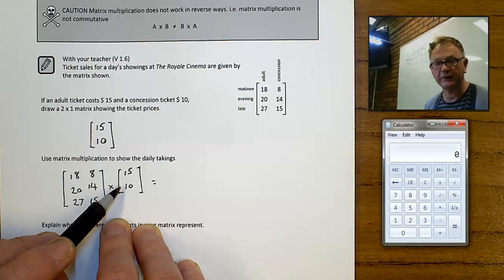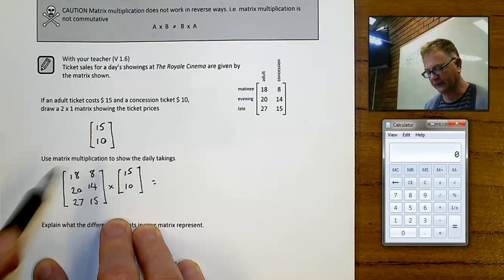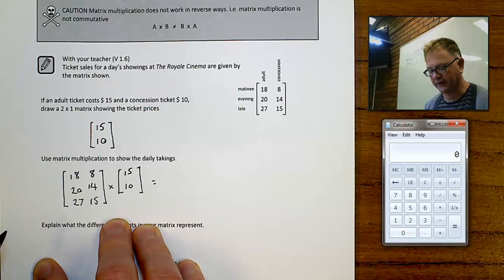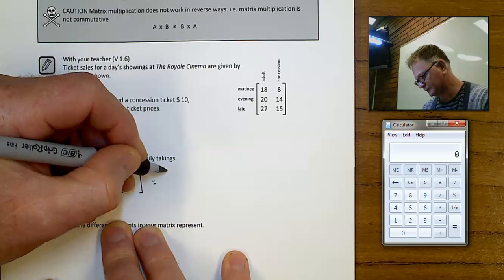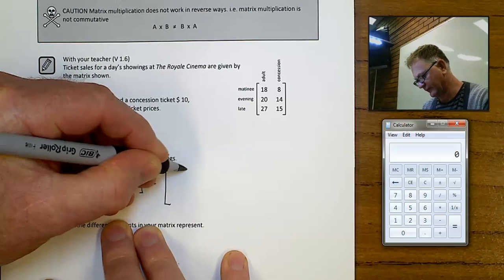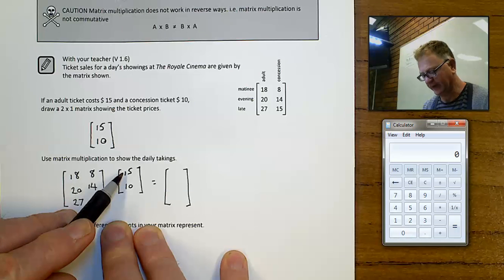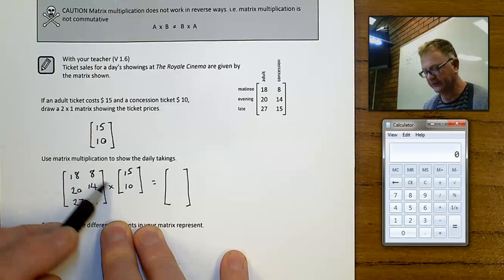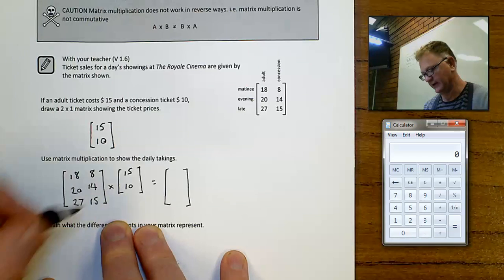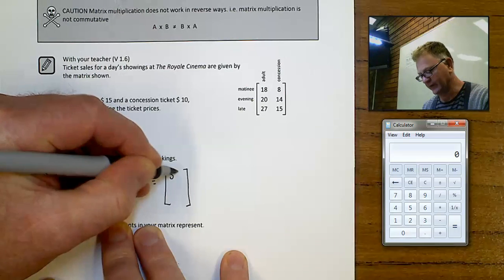So for that first entry in the matrix, we'll end up getting the takings from the matinee session. Let's do the multiplications. So it's 18 times 15 plus 8 by 10. It'll give you 350. I've done these beforehand.